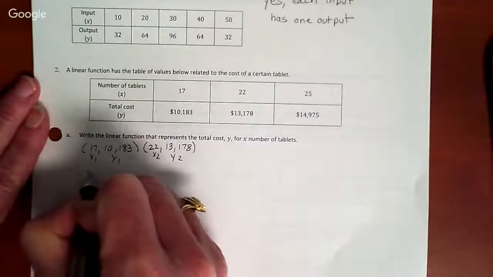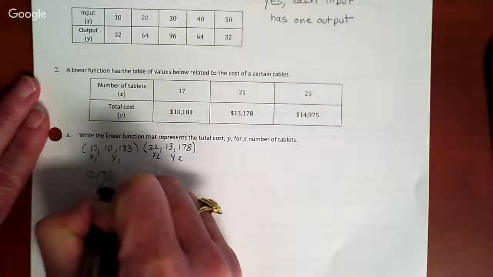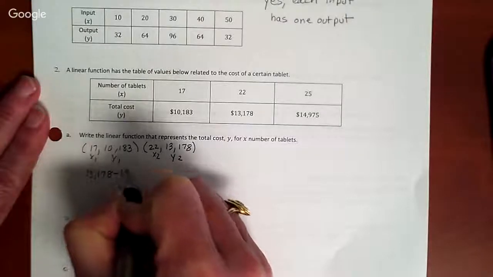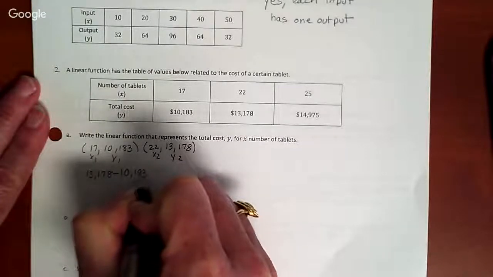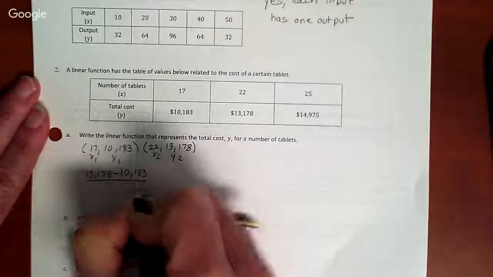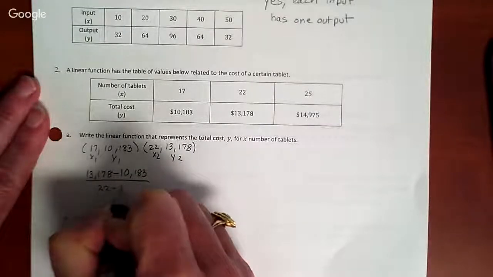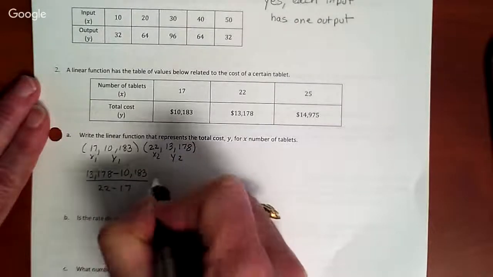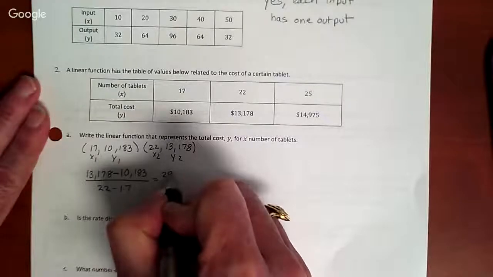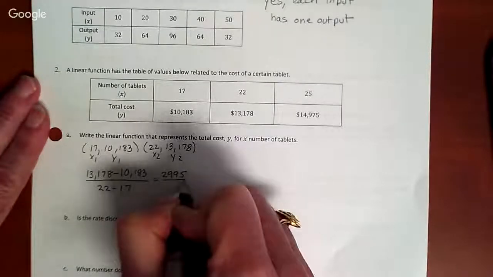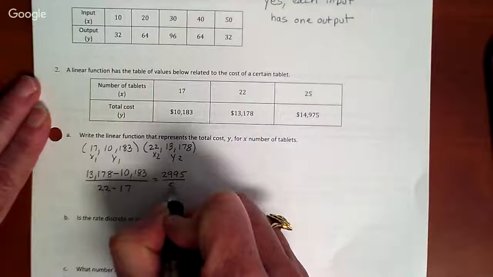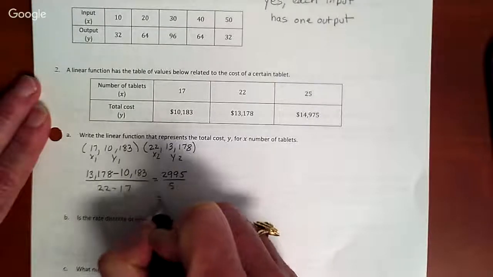So we have 13,178 minus 10,183 over 22 minus 17. And that will equal 2,995 over 5, which equals 599.